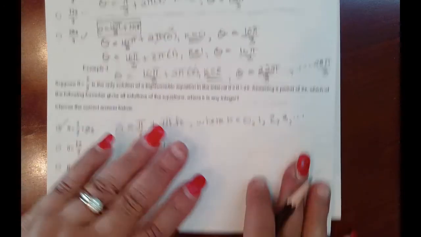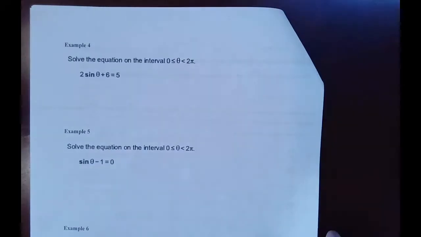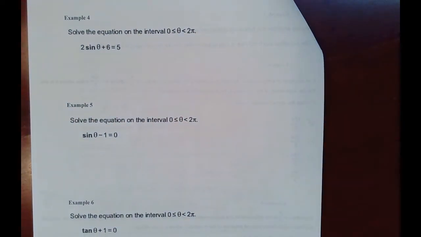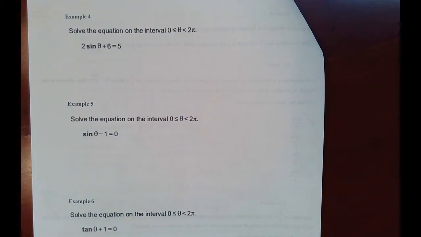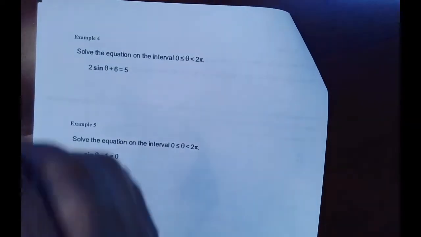Okay, moving to example 4. In example 4, we start to find our own solutions. And we start off with first degree equations in examples 4, 5, 6. And then moving to the next page. So 4 through 7 are first degree equations.